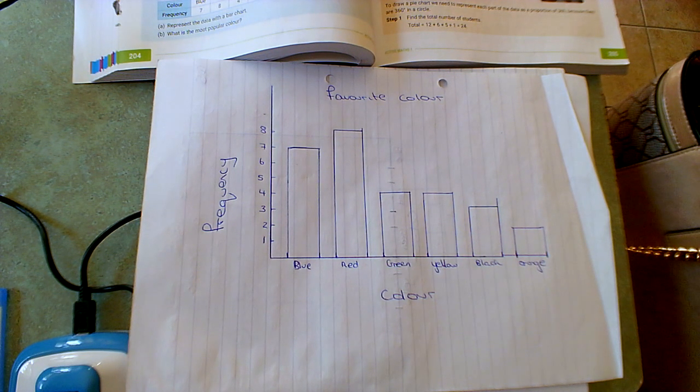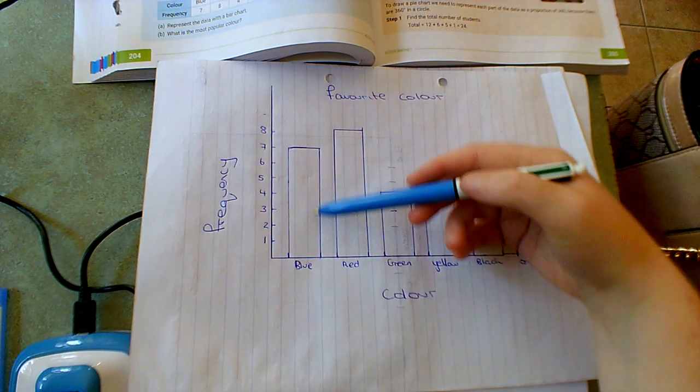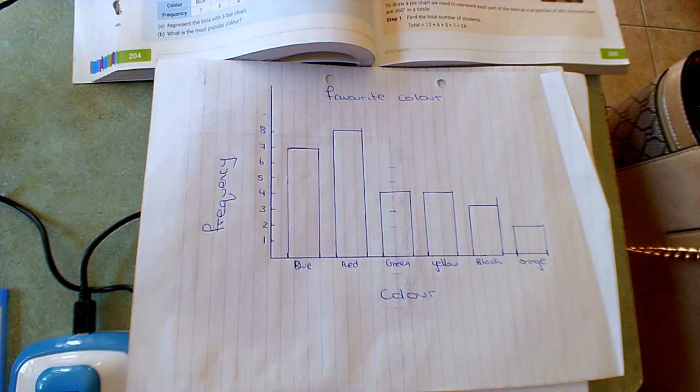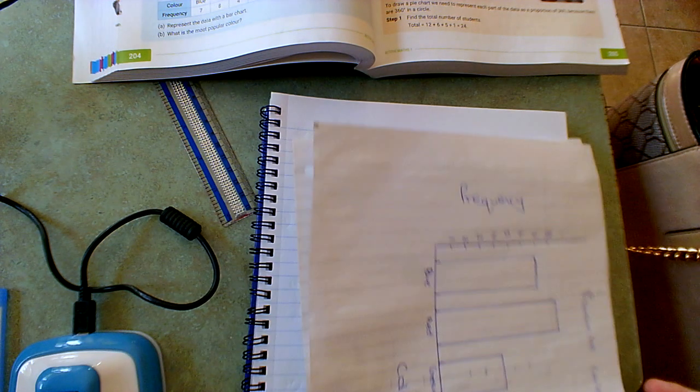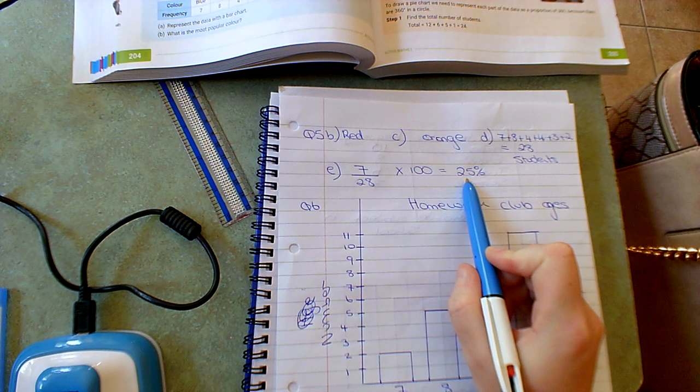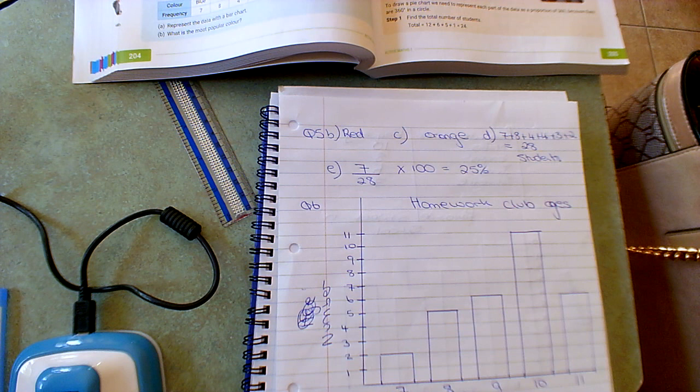What percentage of the students have blue as their favourite colour? So we need to find what we're looking for. So we're looking with the blue. So it's 7 out of my total, which is 28, multiplied by 100. I have it done out here, so 7 out of 28 times 100 will give me my 25%. Then we have question 6.